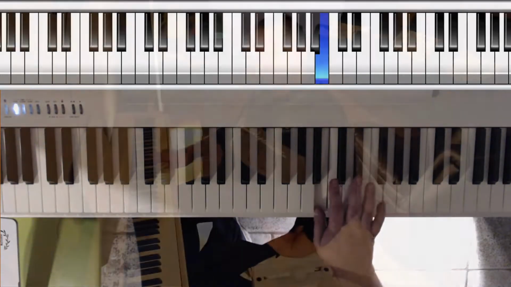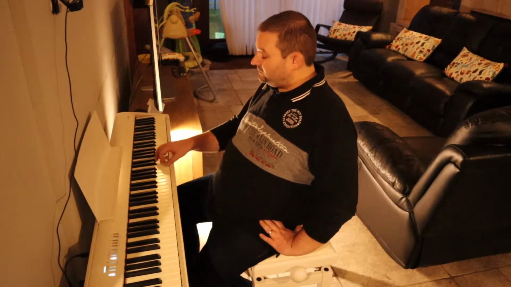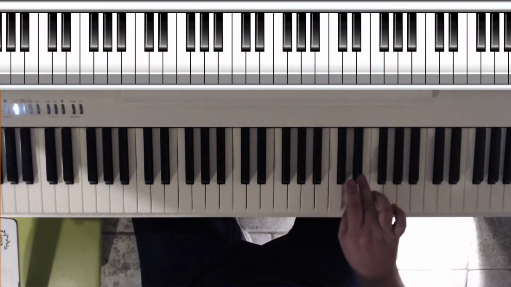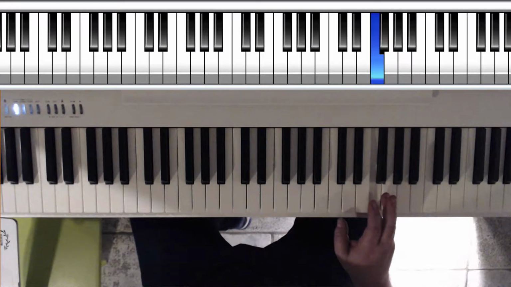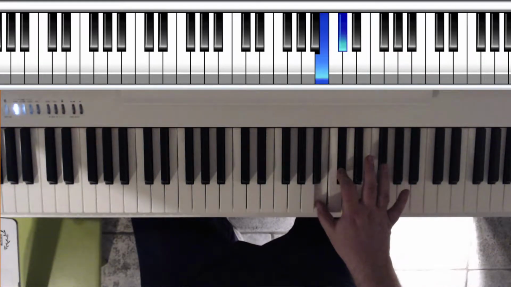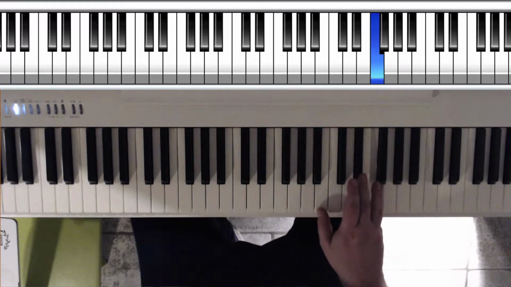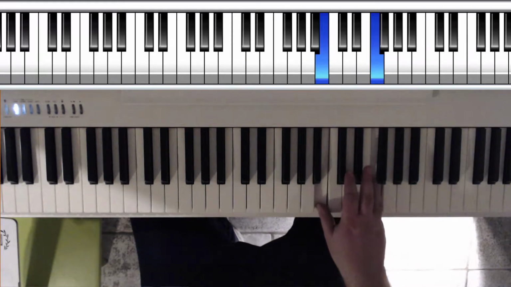We call this one a flat 5, or, as it is more commonly known, a tritone. Why is it a tritone? Because it has 3 whole tones in between. 1, 2, 3, 4, 5, 6, 7 keys, but that means this is the first whole tone, this is the second whole tone, this is the third whole tone, a tritone.